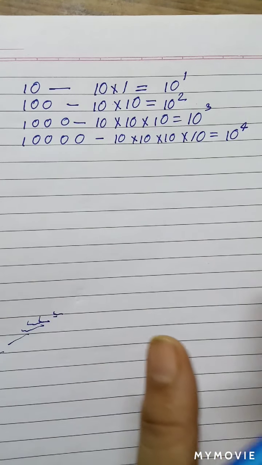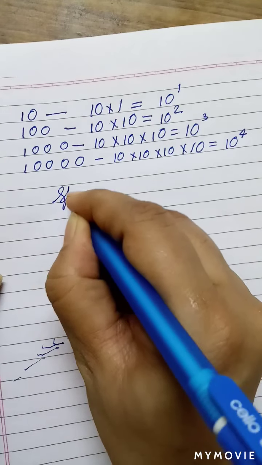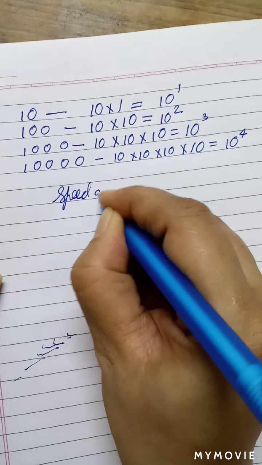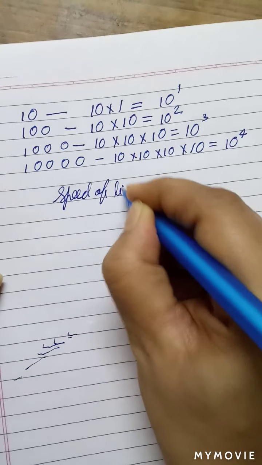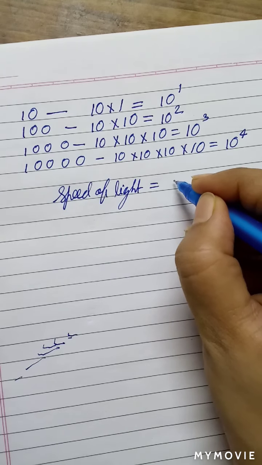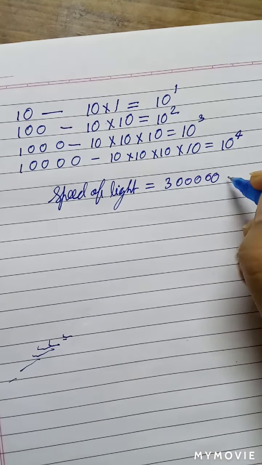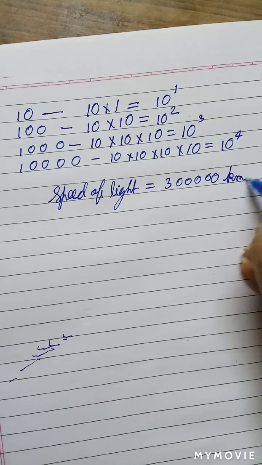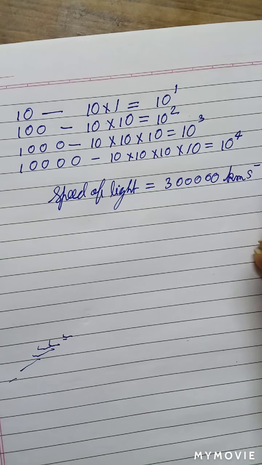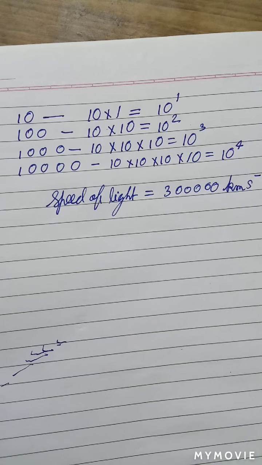Now, all of us know the speed of light is 3 lakh kilometers per second.